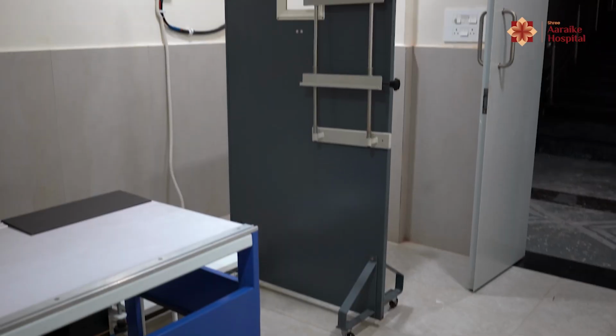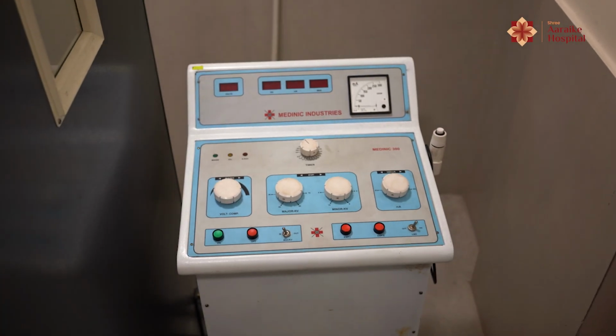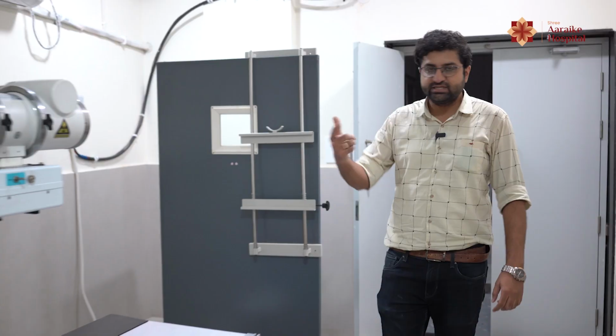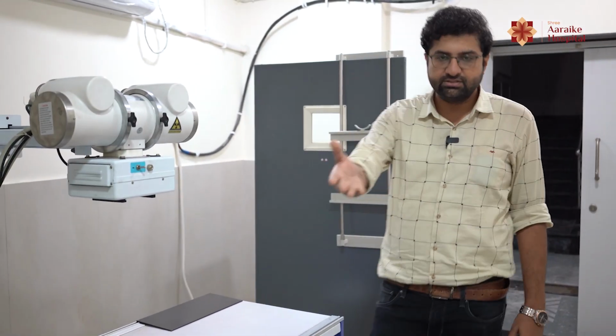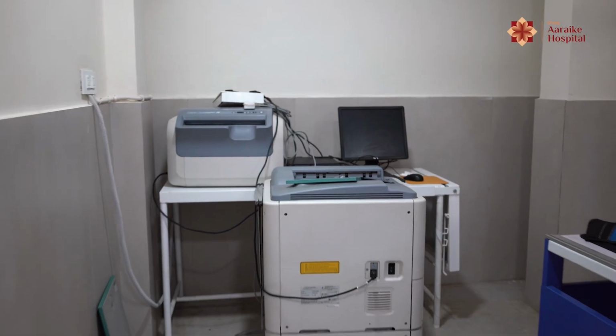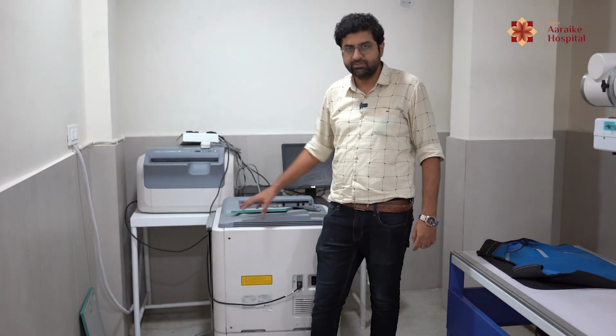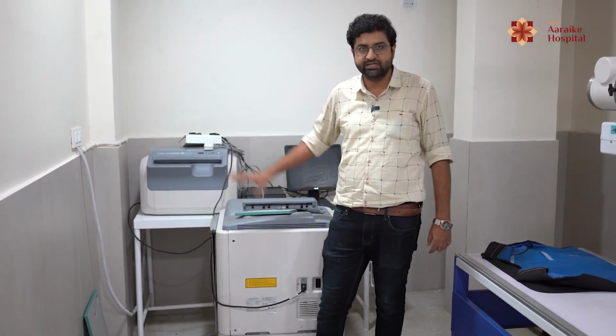This is the lead shield which the X-ray technician will be using when the patient is getting an X-ray. Once the X-ray is taken, we place the cassette into this reader. This is the reader, and this is the printer. This reads the cassette, and once the cassette is read, we get a print from this. This is a CR machine, called a cassette reader machine.